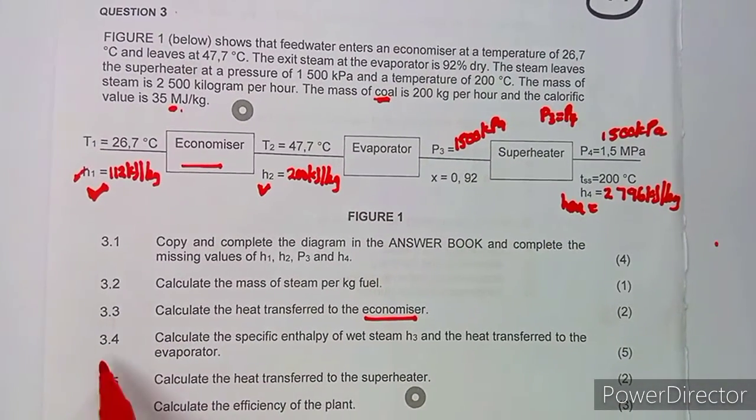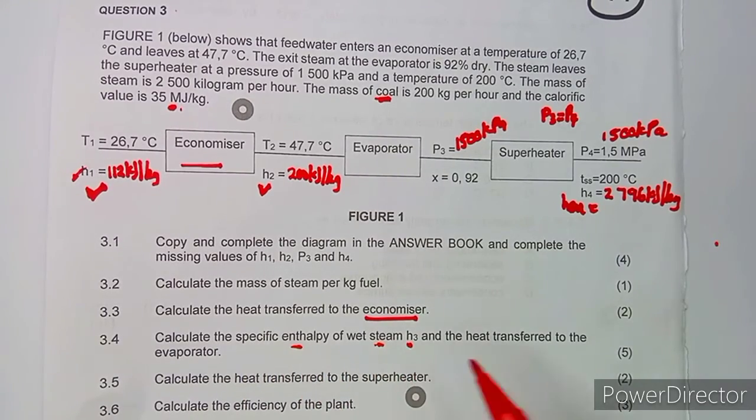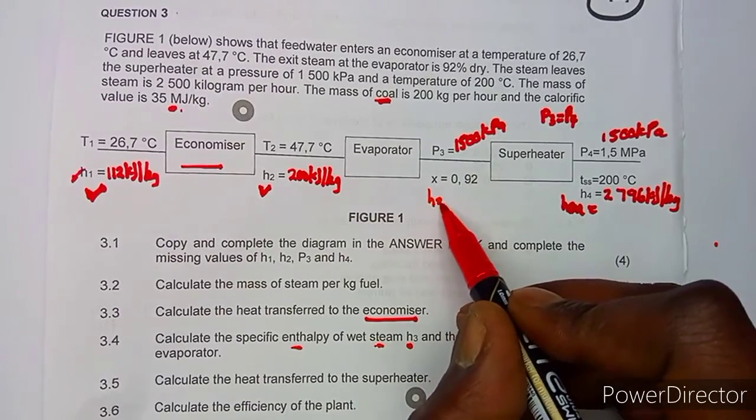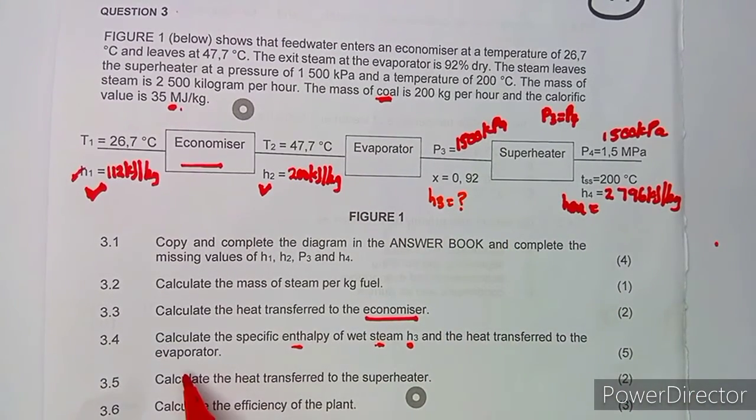The economizer done, then in 3.4 we need the specific enthalpy of wet steam, H3, which is H wet, and the heat transferred to the evaporator.